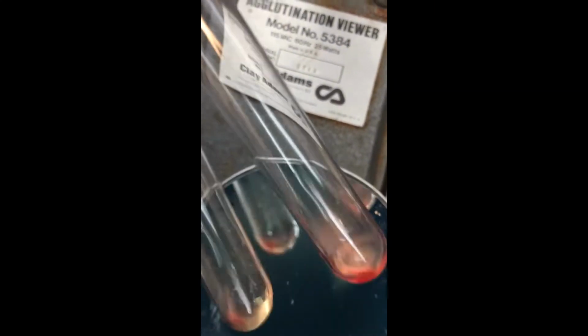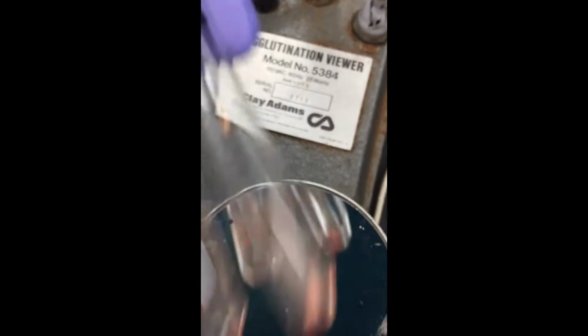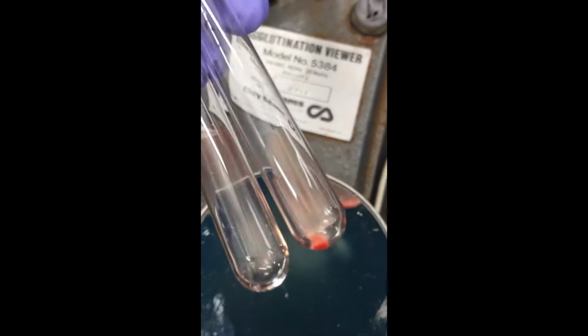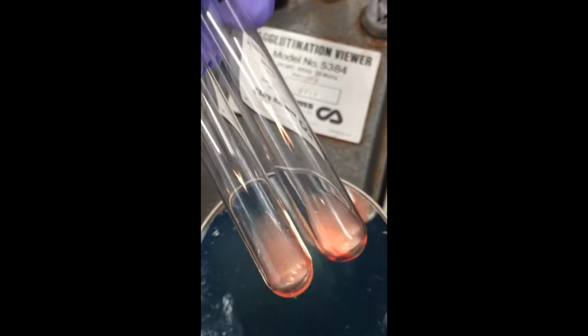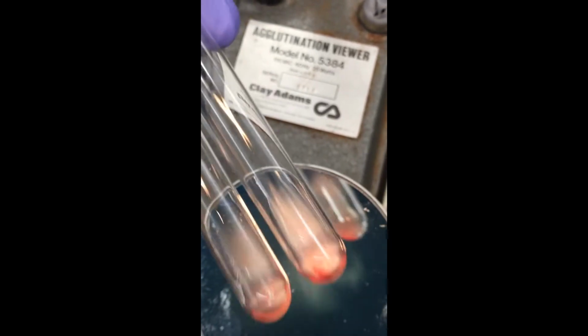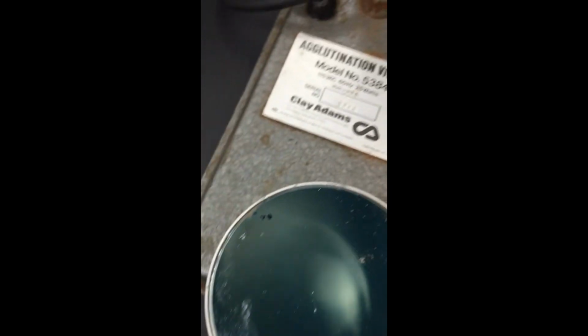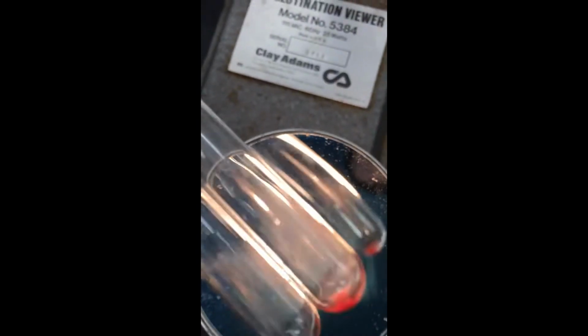All right, so I have immediate spins, and we'll let you see. This is sample C, tubes 1 and 2, immediate spin. Tube 1 is on the bottom or the left. Tube 2 on the right. Tube 3 and 4, sample C.